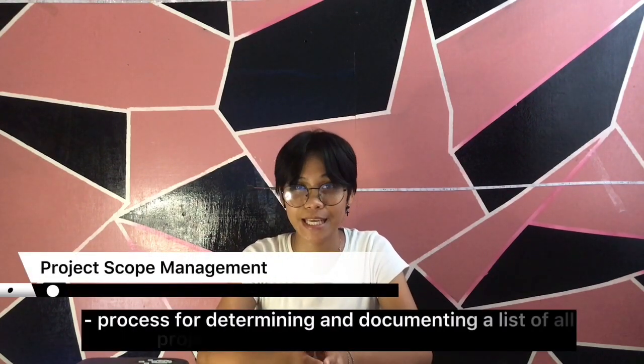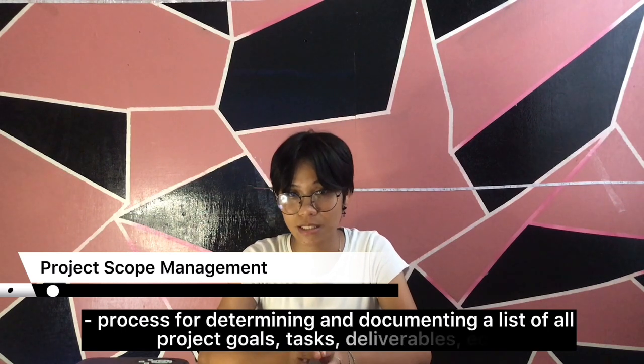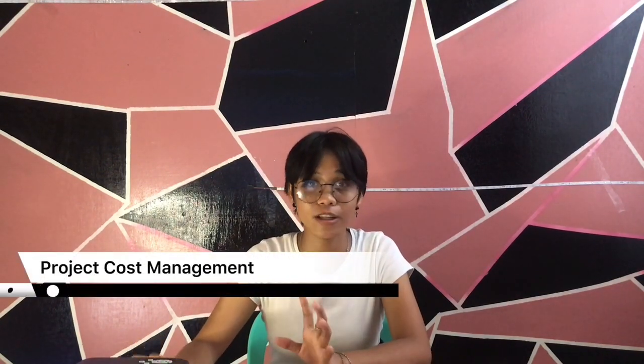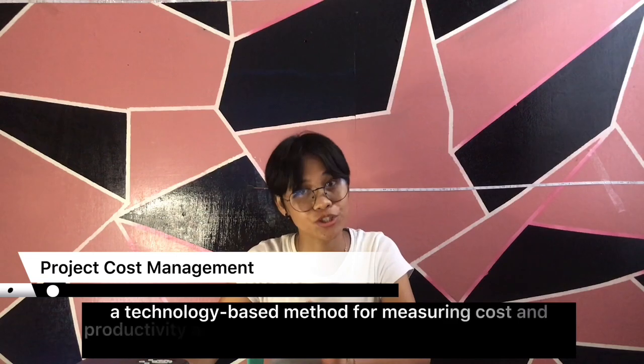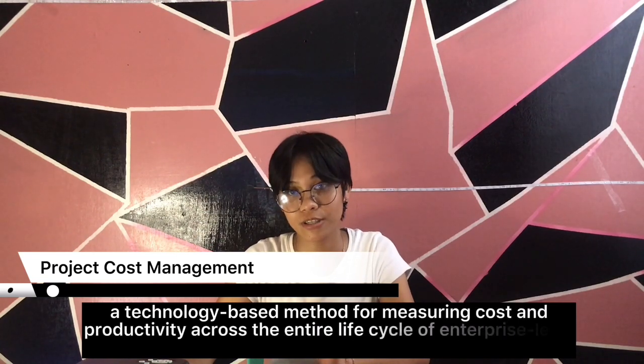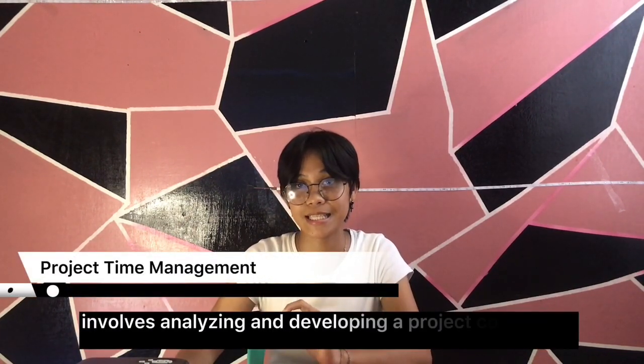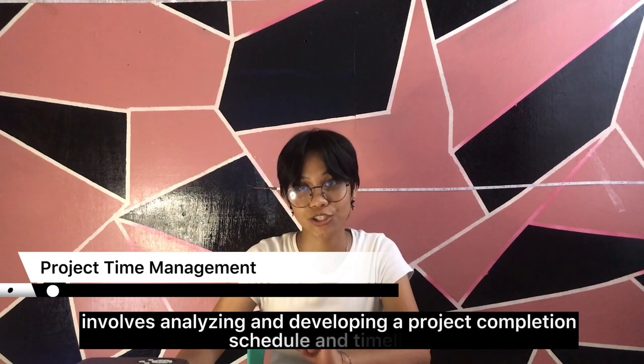Then, project scope management, which is the process for determining and documenting a list of all project goals, tasks, and deliverables, and so on. Project cost management, a technology-based method for measuring cost and productivity across the entire life cycle of enterprise-level projects. Then, project time management involves analyzing and developing a project completion schedule and timeline.